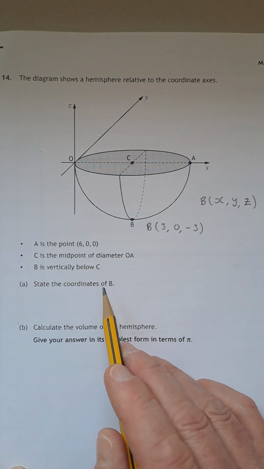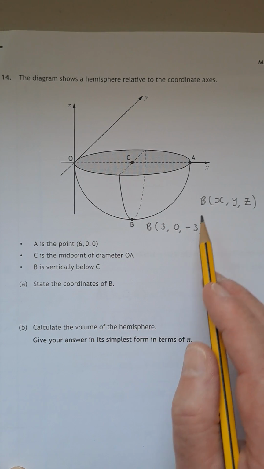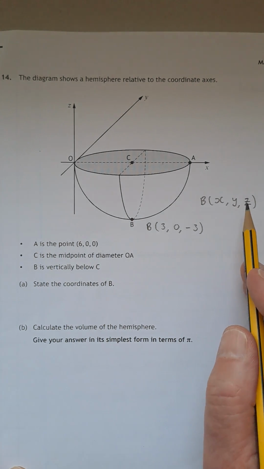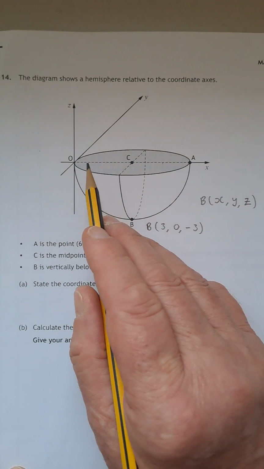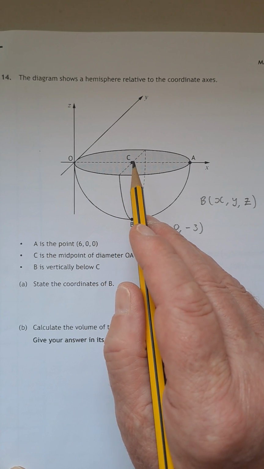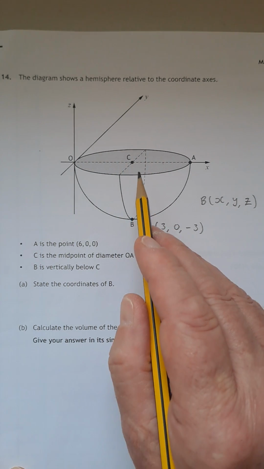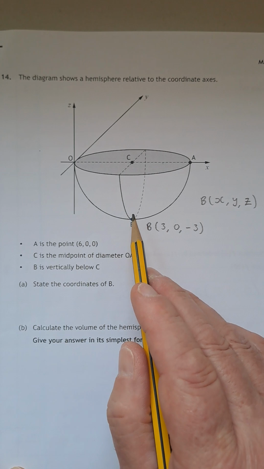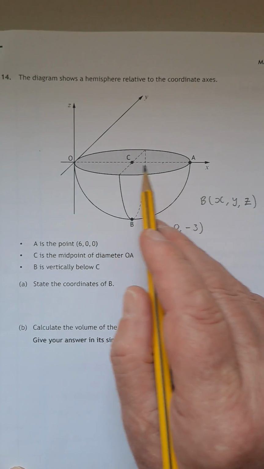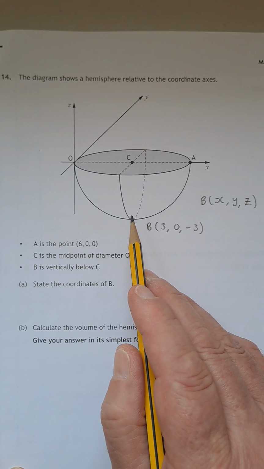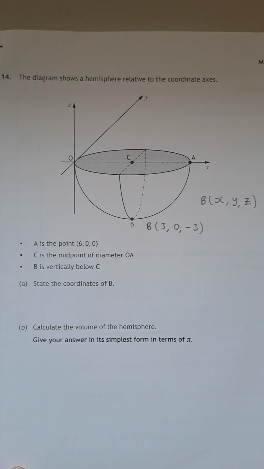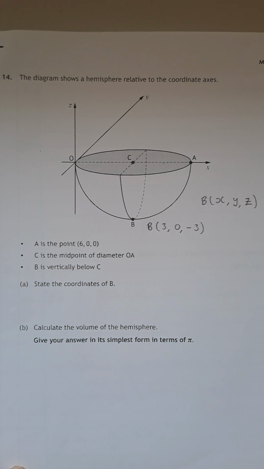So the question is, what are the coordinates of B? Well, B has got an x, a y and a z coordinate. So it's 3 along. It's not going along the y-axis at all, so that is 0. Then it's going down 3. Remember, the radius of the hemisphere is 3. So it's (3, 0, -3). And that's the coordinates of B.